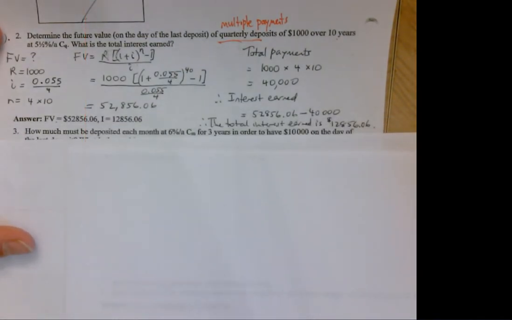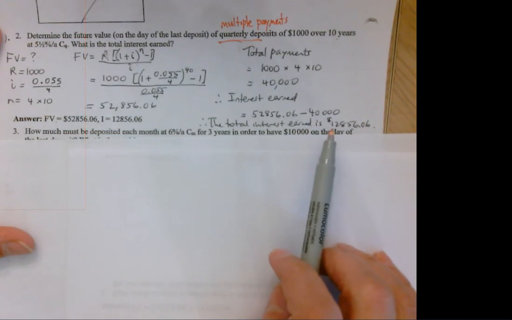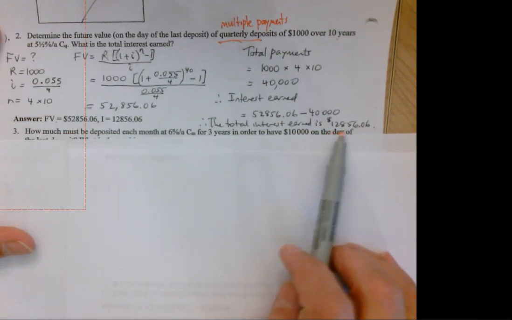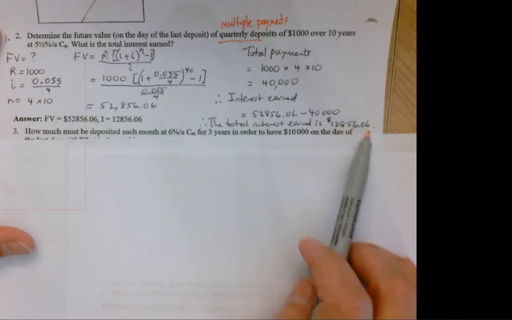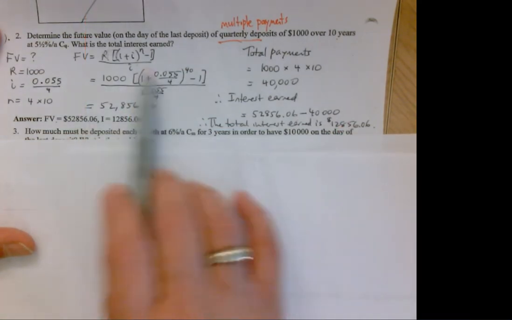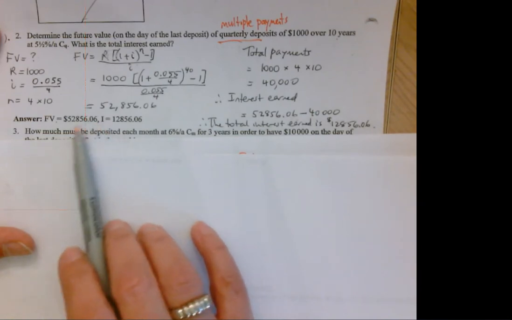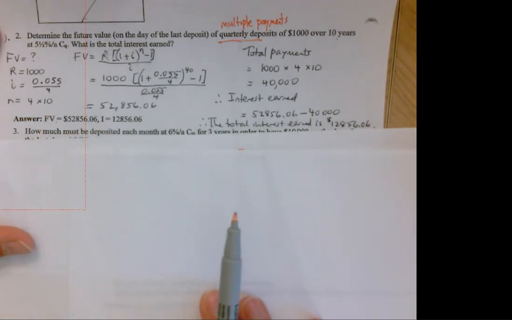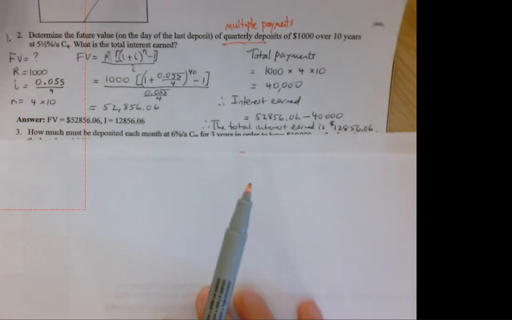So they've actually earned, how much is this? Hold on a second. $12,856.06. Okay, so it's the ending amount of the annuity minus all the money that they put in from their pocket. That's how much interest they've earned.